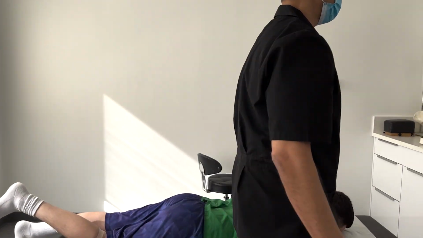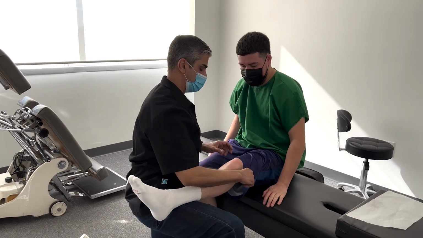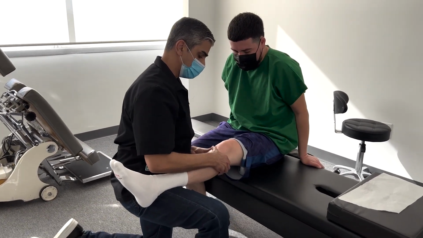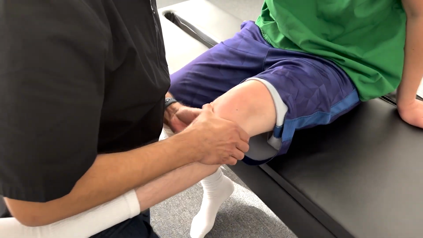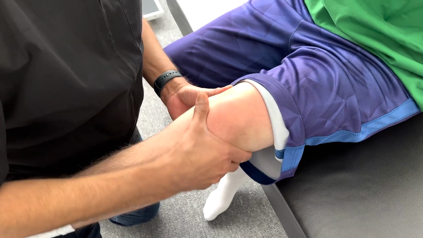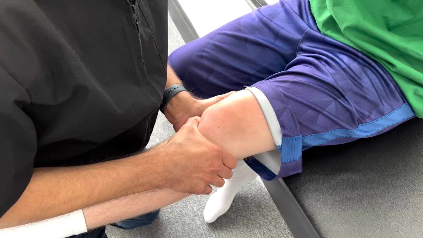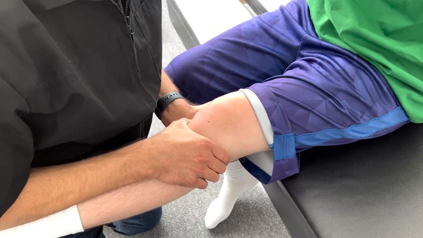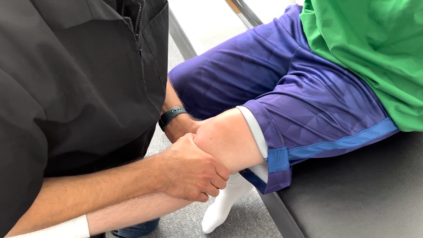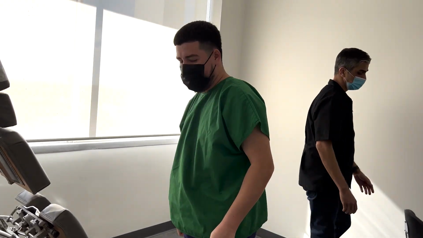Sit up for me, please, and let's do the AIN femur. Raise the leg. So we're setting the anterior femur. We're going to set it down this way. Traction the tibia, thenar contact right over the joint, and we're setting through. Let it go. A little more. There you go. Awesome. Okay, stand up and let's walk that off, please.